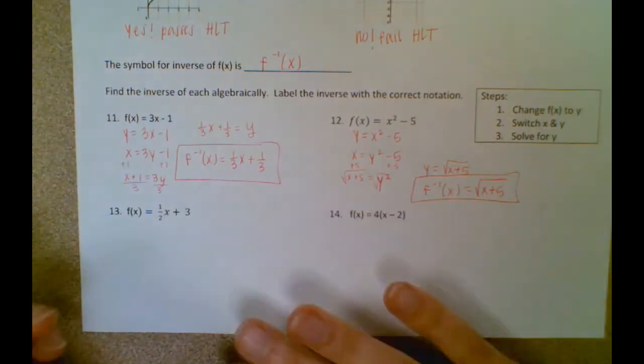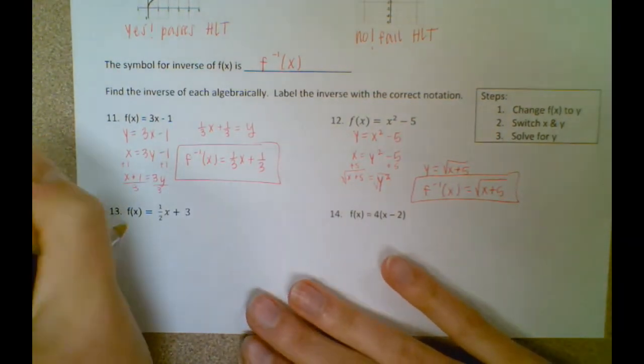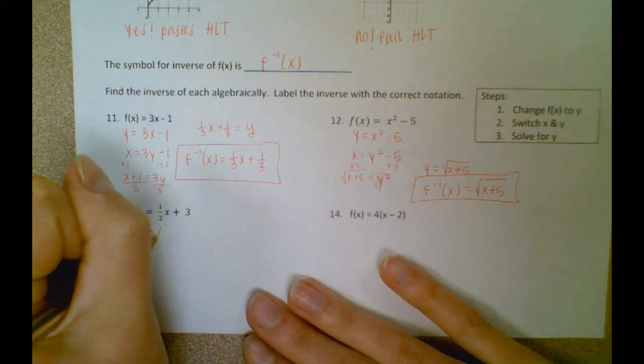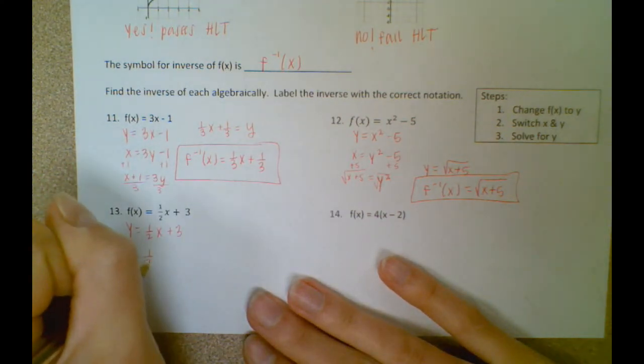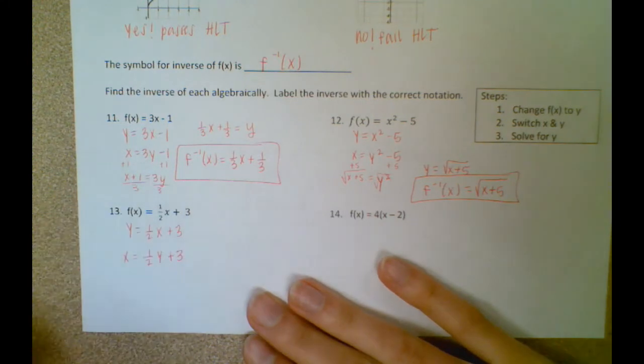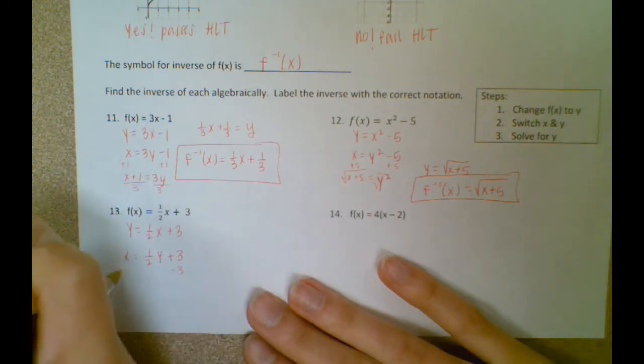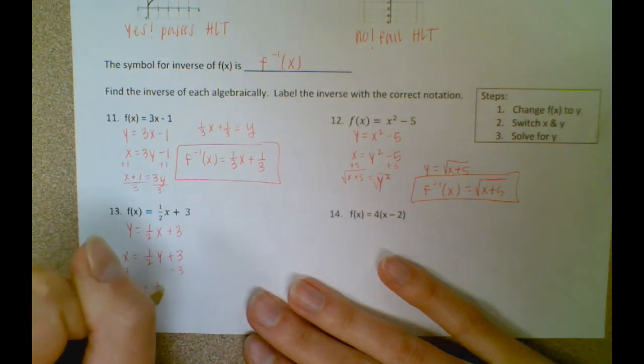All right, number 13. Change f of x to y. Switch x and y. Solve for y. So I'm going to subtract 3 first, because this is where the y term is, so x minus 3 equals 1/2 y.